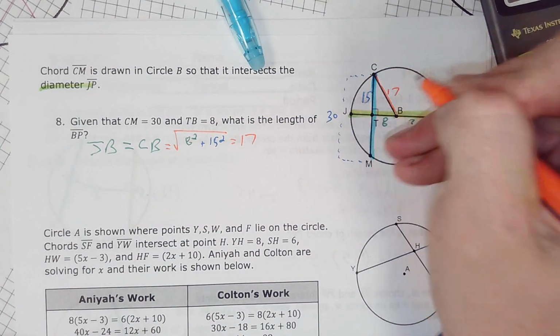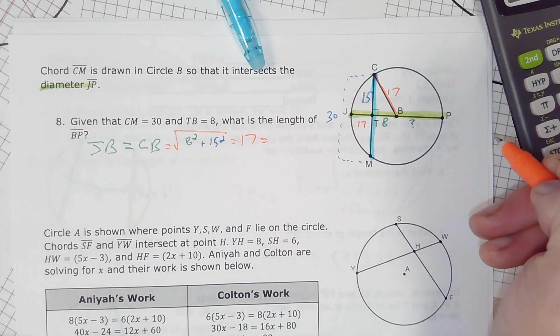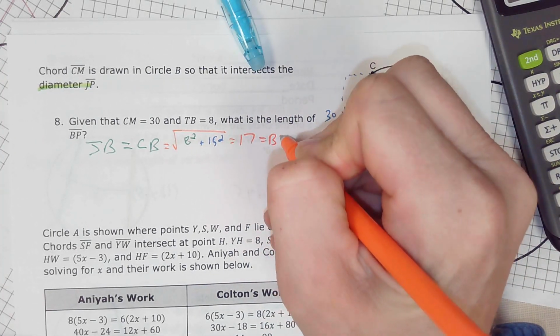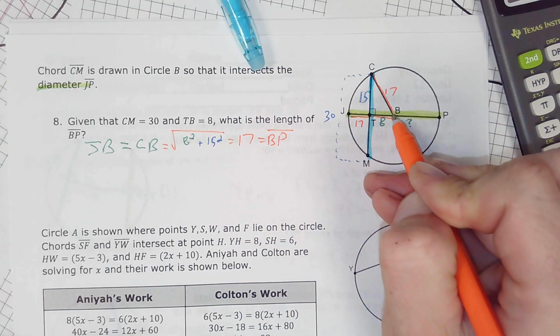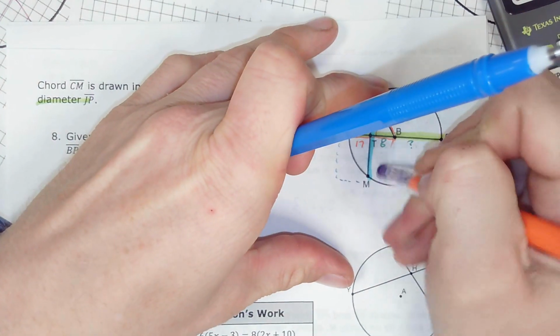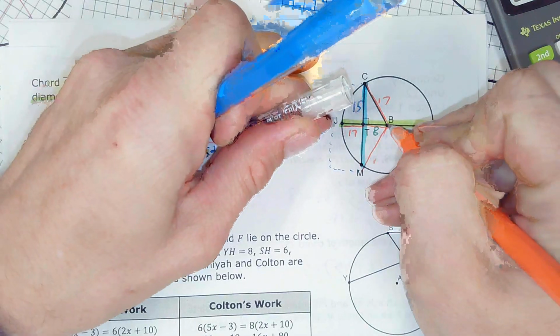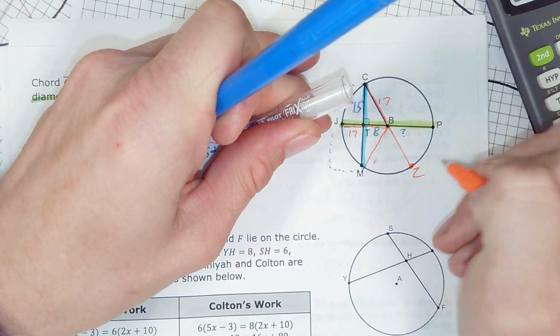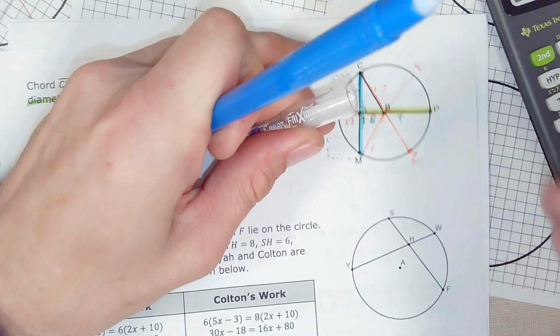This is 17. So this is 17, which equals BP. BP equals 17, which also equals BM, also equals BZ, also equals BW.